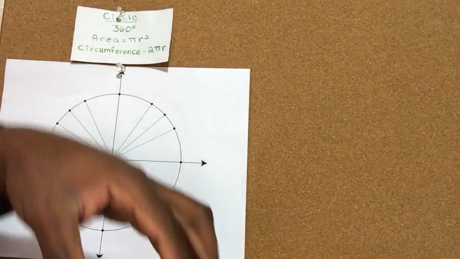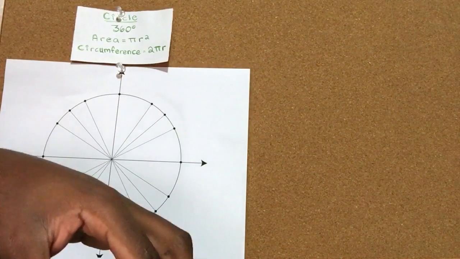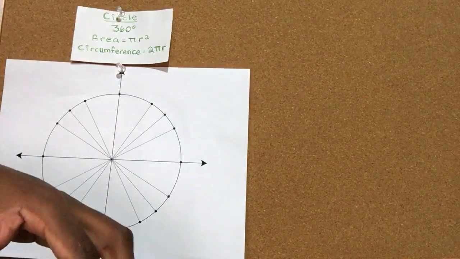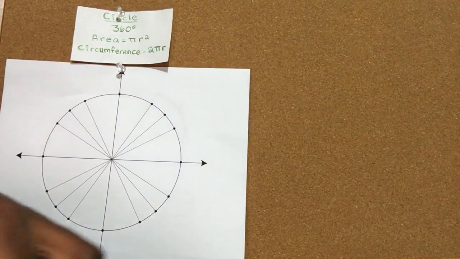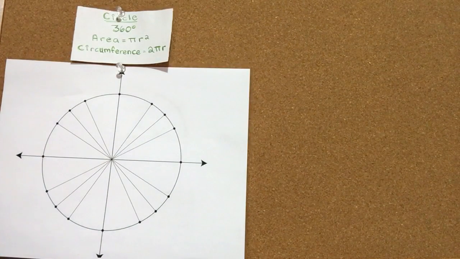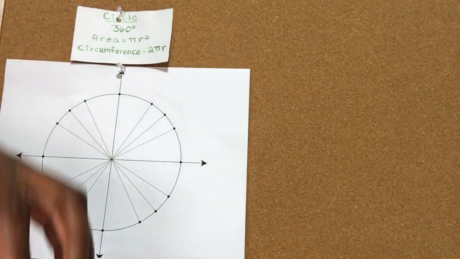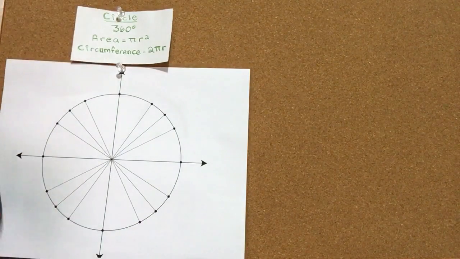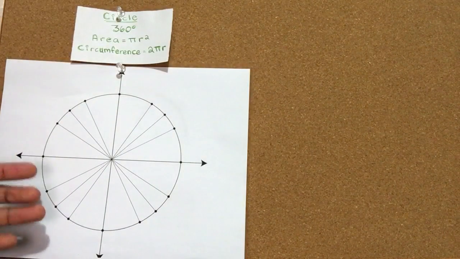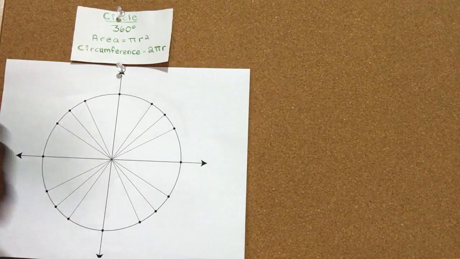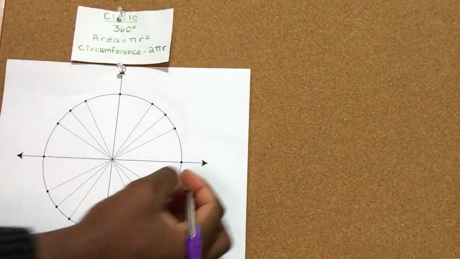And what the earlier civilizations noticed was that the sun had a circular pattern around the earth, and they knew that it took about 360 days for that rotation to take place. So they broke down that circular pattern into 360 parts. That's why the circle is 360 degrees. And now we know that the sun doesn't actually rotate around the earth, it's the other way around, but it's still 360 days. So let's go ahead and draw this.